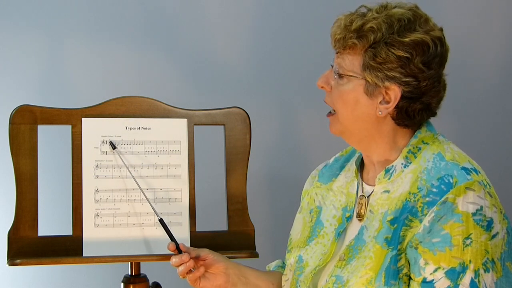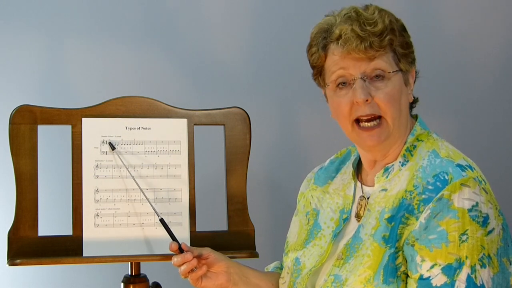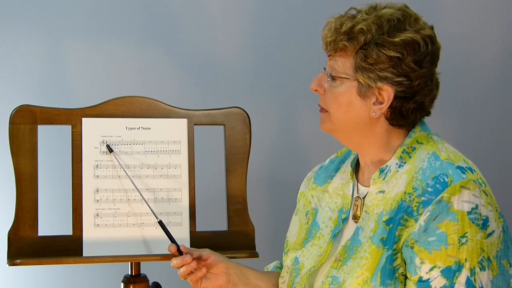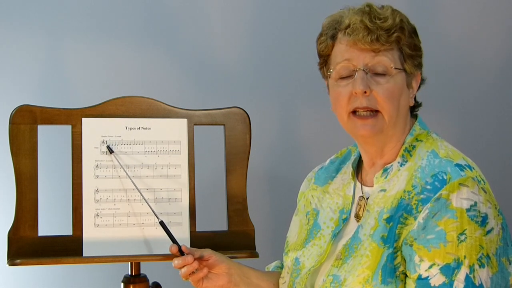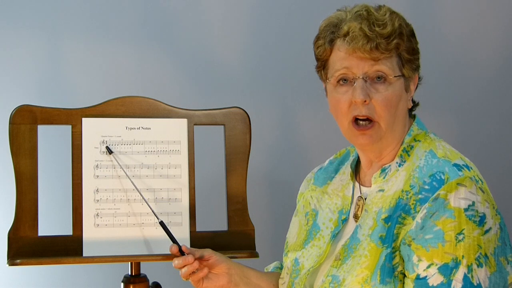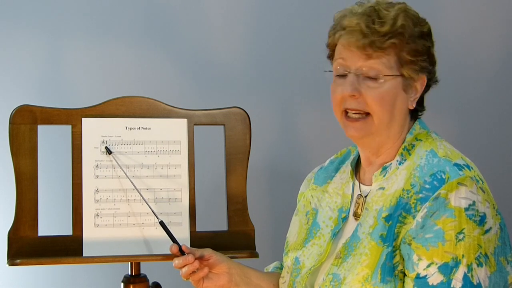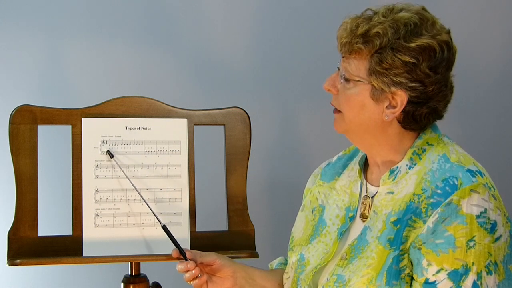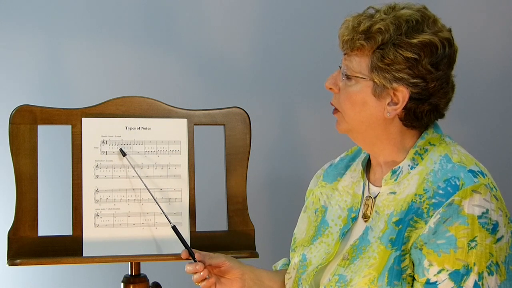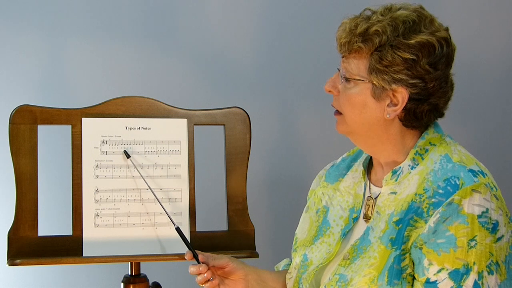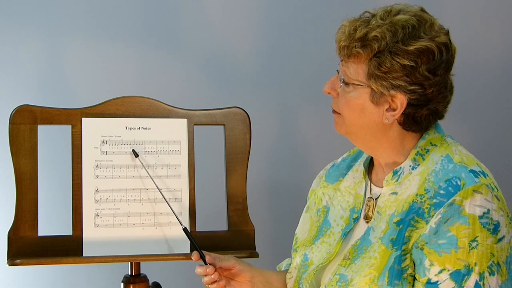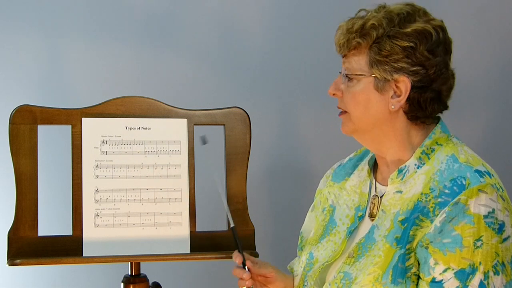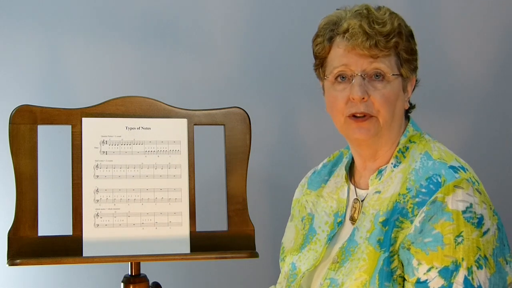That means the top number means there's 4 counts in a measure, and the bottom number means that a quarter note gets 1 count, which is the most common thing. But it can change, as you'll find out later on. So we're going to count 1, 2, 3, 4. Start over at the bar line. 1, 2, 3, 4. 1, 2, 3, 4, and so on, all the way through the whole song.